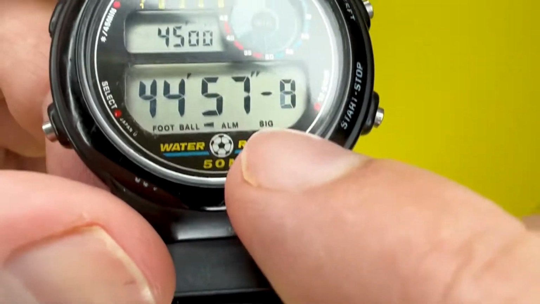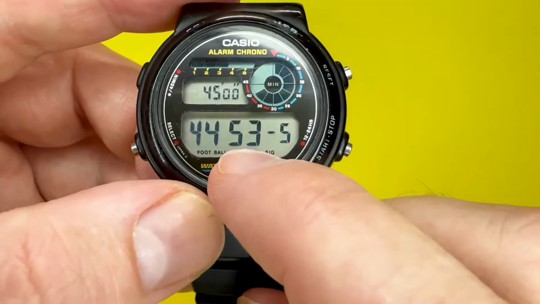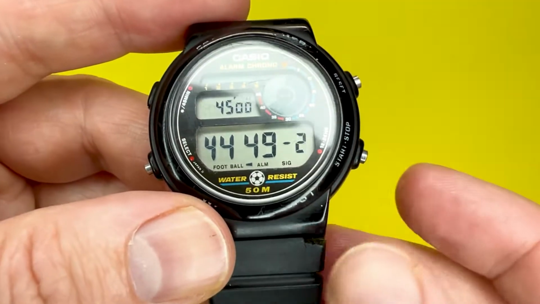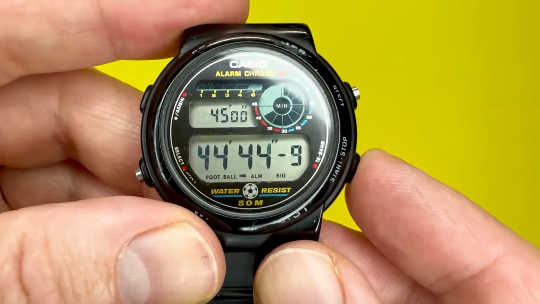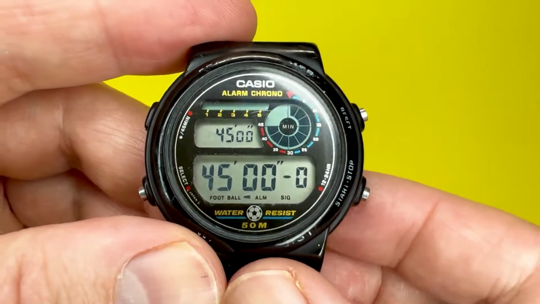As you can see it's starting to count down, and you will get that little graphic piece there next to football just to say that you are on the mode and it is activated. And that's it really. It just starts counting down, and when it gets to 45 minutes the alarm should sound. So if I want to stop that, you just press stop and then reset. It resets it back to the 45 minutes.